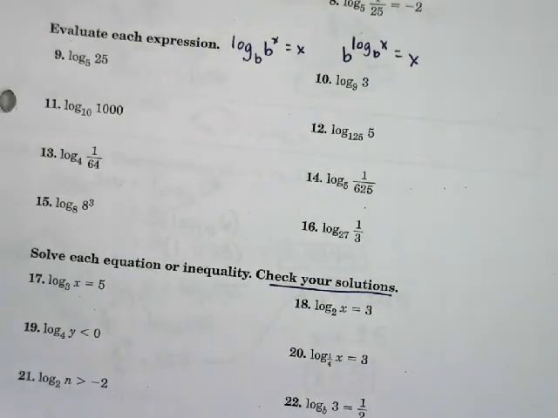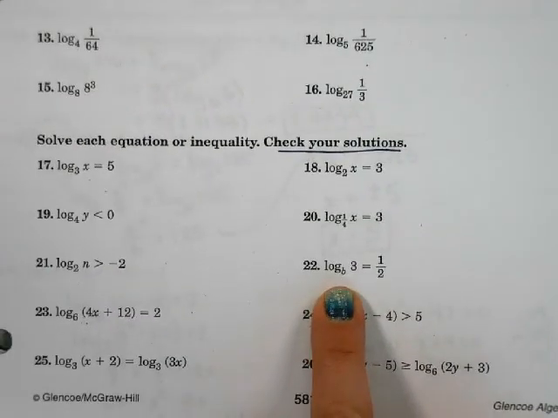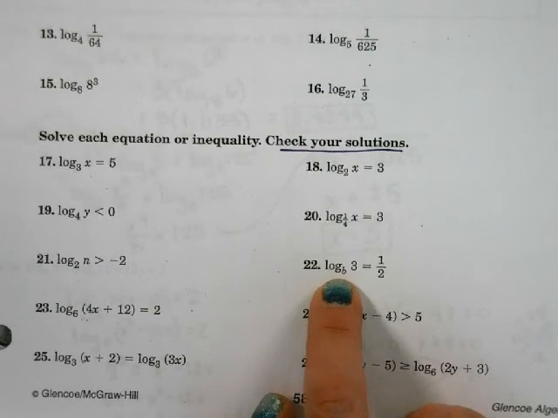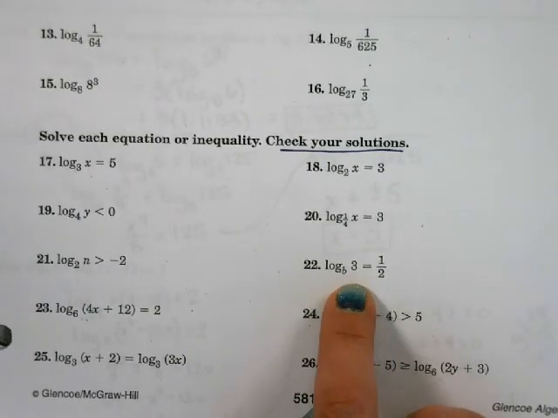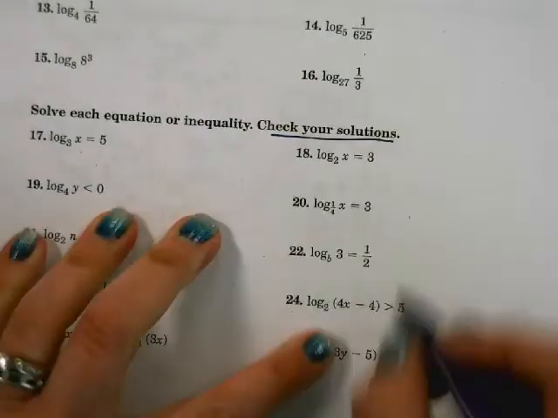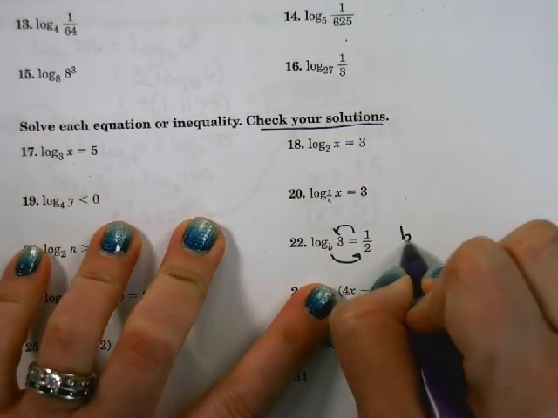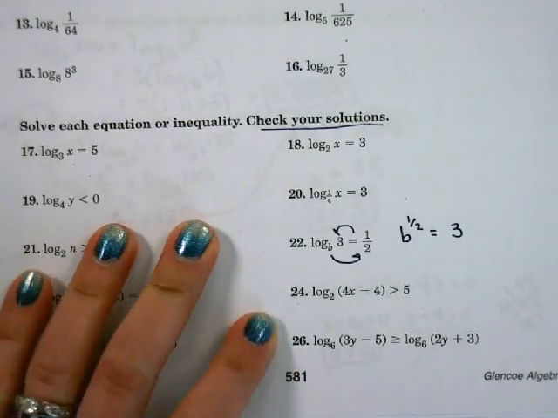Okay. Pilar asked if we could do 22. You bet. All right. I don't have one log on both sides with the same base, so I can't get rid of it. But what I can do is change forms. So if I change forms, b to the 1/2 is equal to 3.